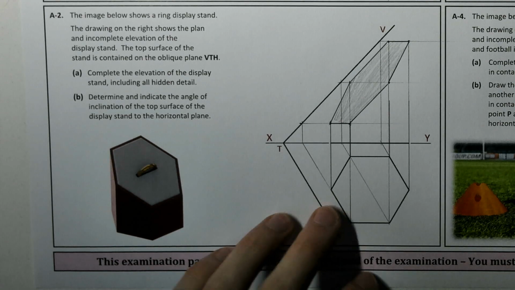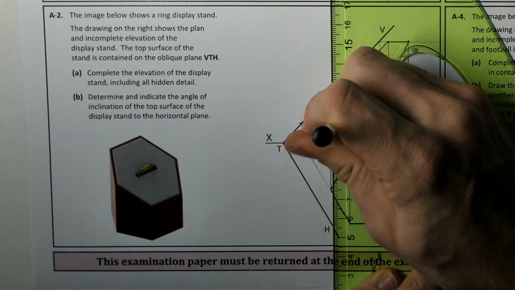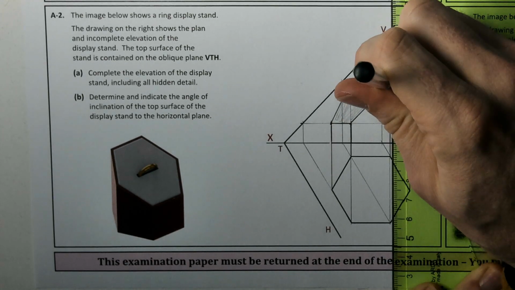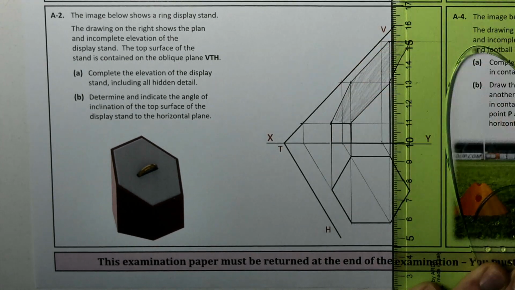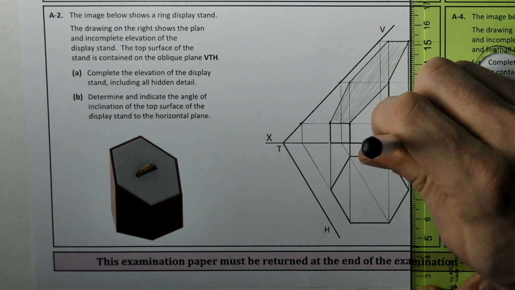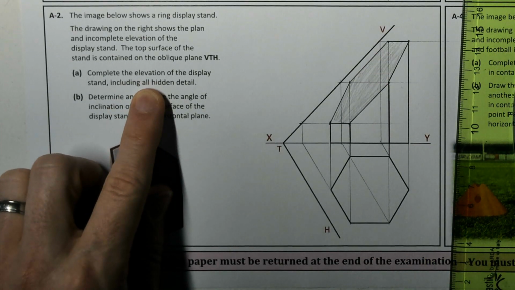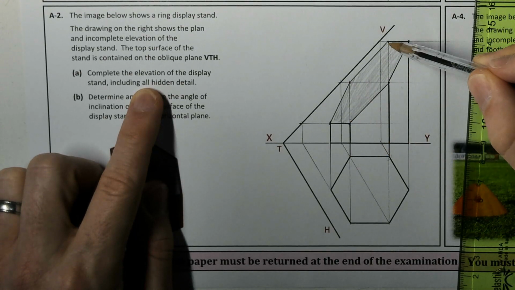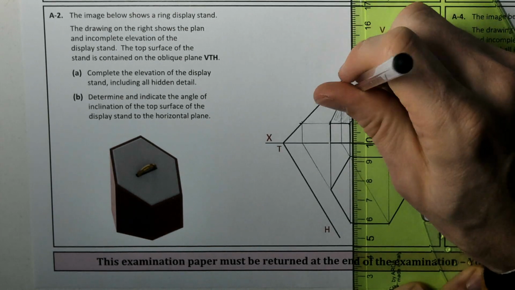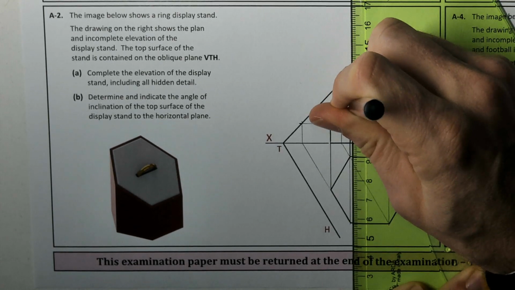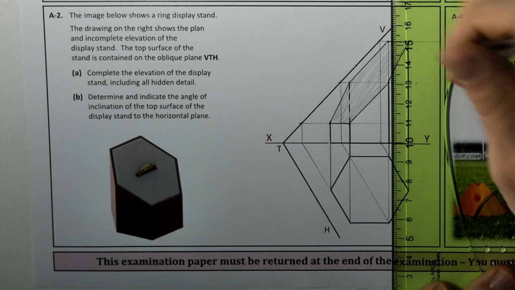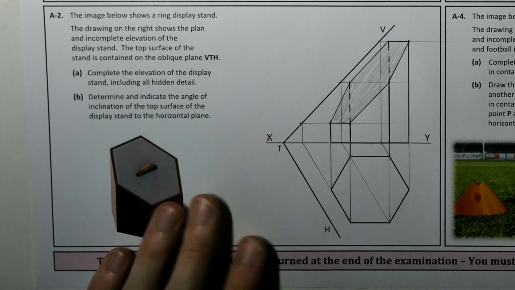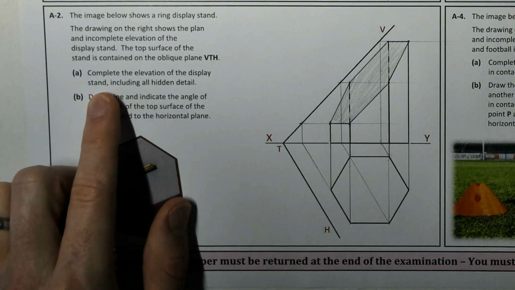All right, now we've got our edges, so I'm going to have a heavy edge right here, heavy edge here also, heavy edge, all of those, and a heavy edge at the back. Now it also says including all hidden detail, so we need to show the hidden detail, because there's this back edge and this back edge, so there's going to be hidden detail representing those also. All right, so that is my part A completed.